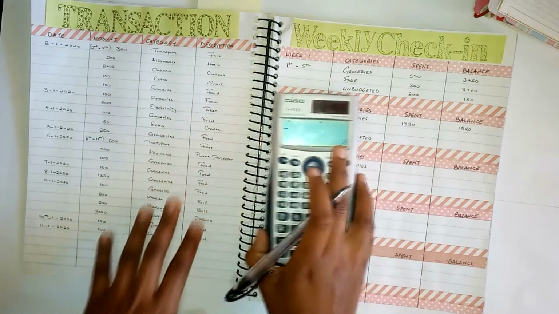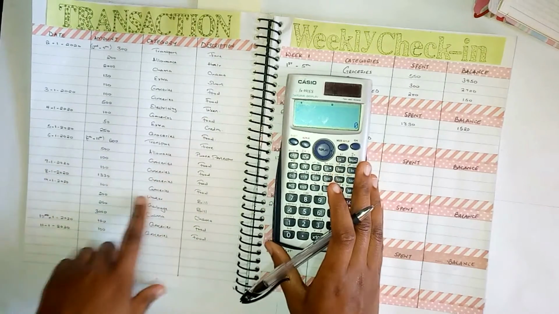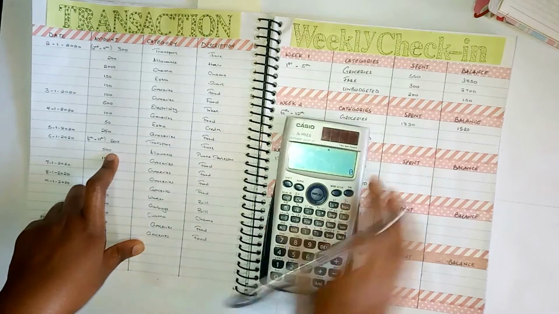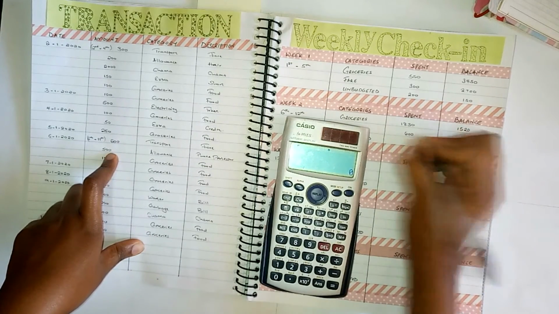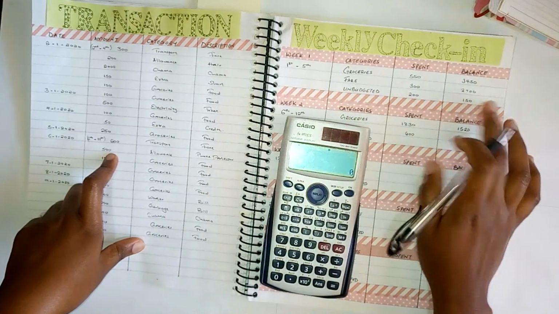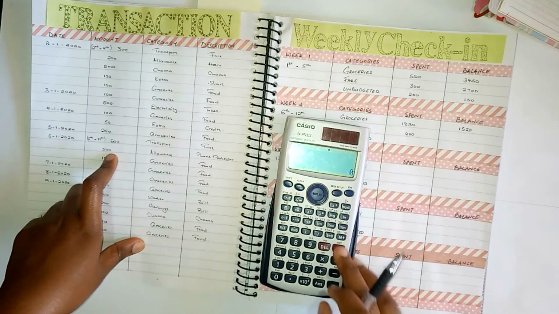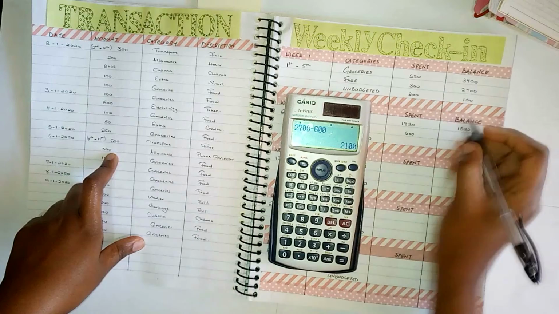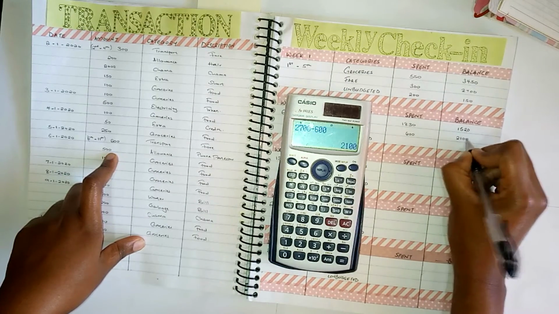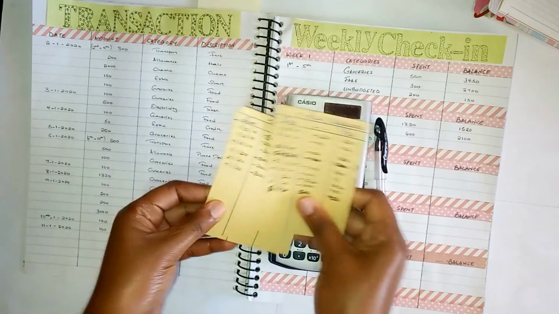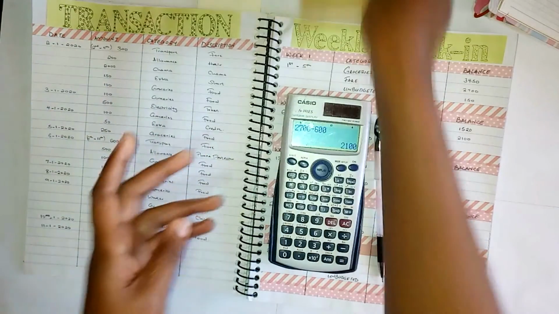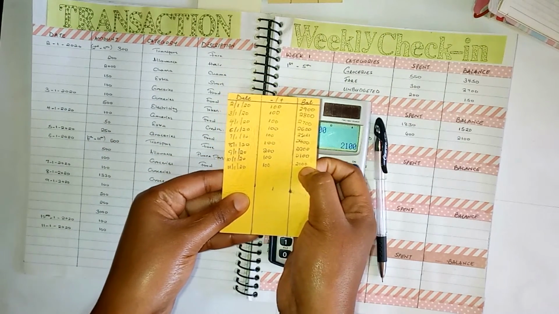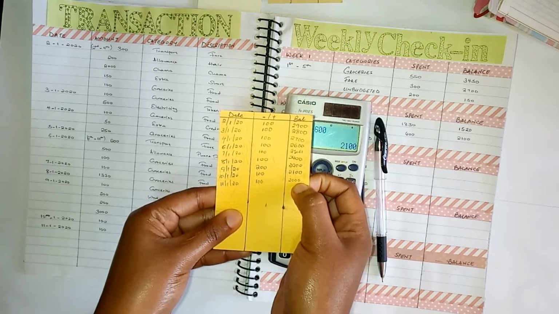Next is my fare. So on the 6th my fare is 600, and according to the last check-in I'm supposed to have 2,700. So 2,700 minus 600, I'm supposed to have 2,100 in my envelope, and according to my flash card I have 2,000. So again 100 shillings is missing.